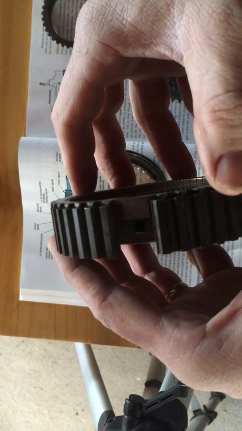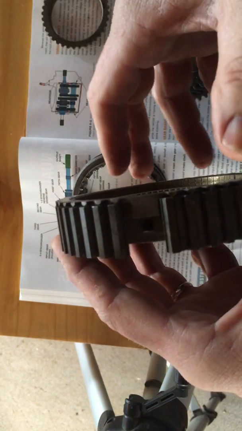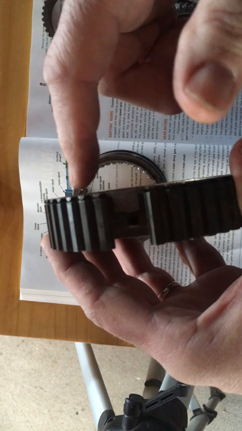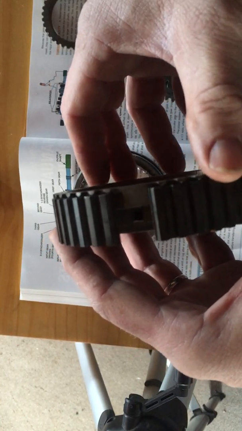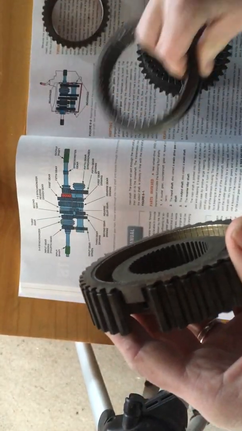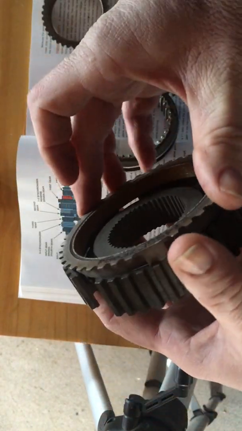Once the speed match between the hub and the speed gear is close enough, this will slide out of the way, allowing the sleeve to move over. This is actually called clocking. We clock this, and it keeps this from coming into this too fast. That's why this is referred to as a blocker ring assembly. It actually blocks the shift.